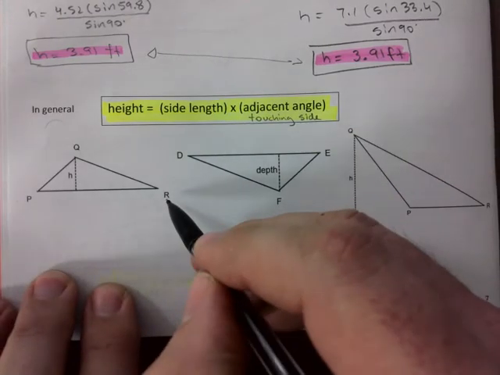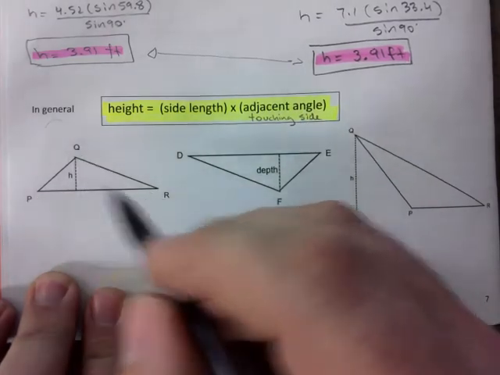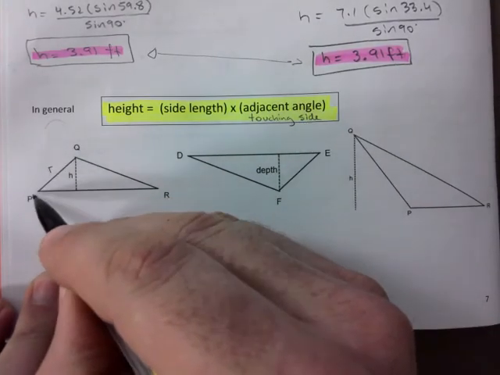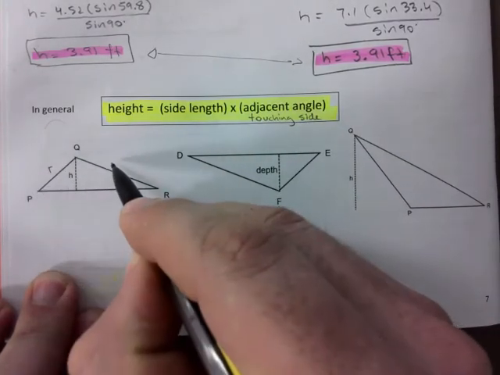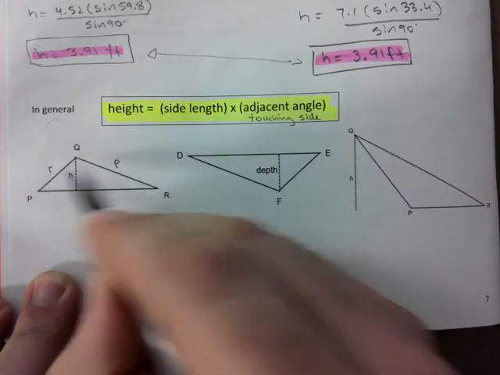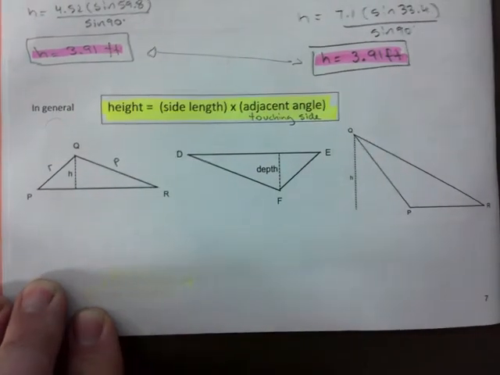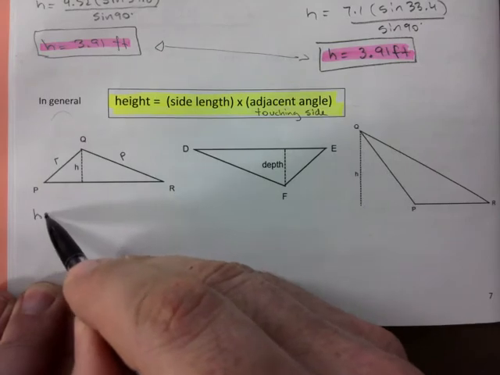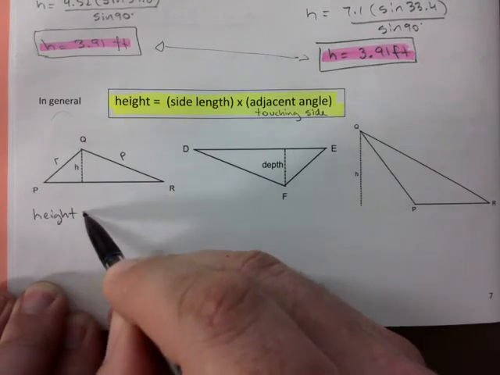So for example, PQR is my triangle. So this would be side R. Angle P here, this would be side P. Let's just focus on those two. Label them. So the height in this case would be what?